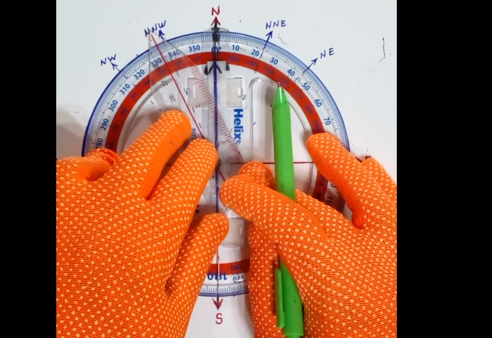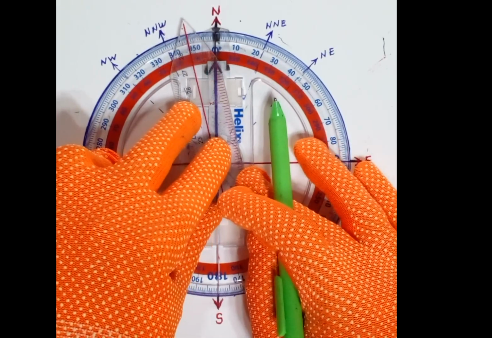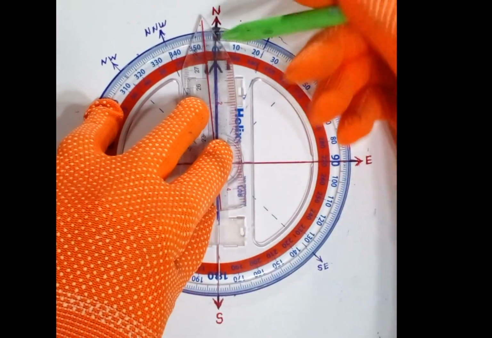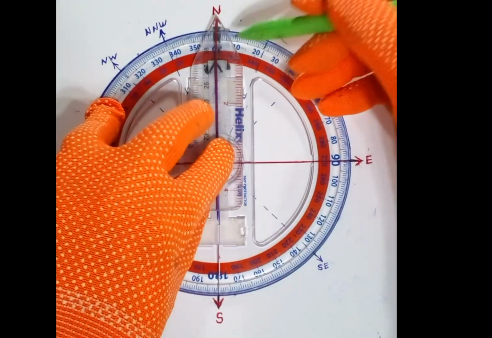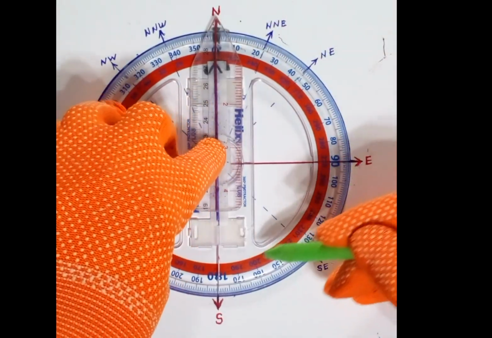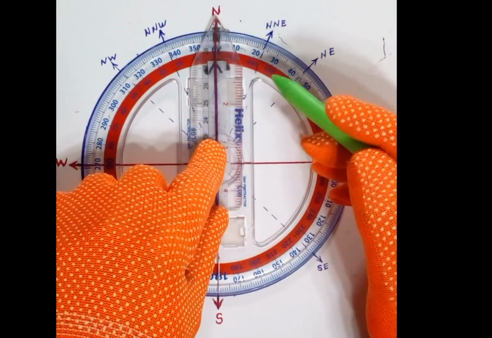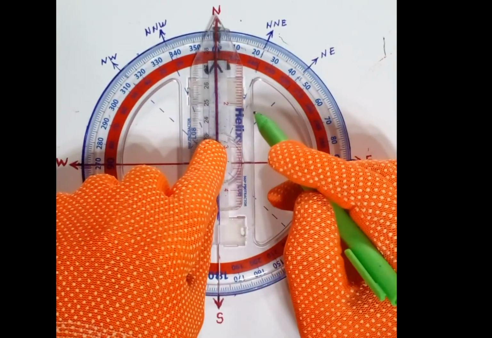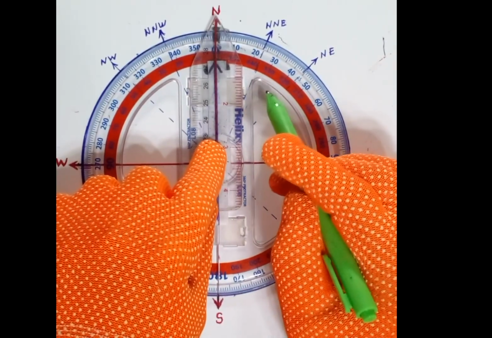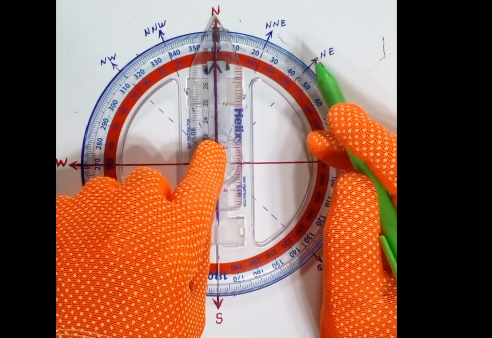And if I keep rotating this, changing directions, and I reach back over here, all the way around, I would have changed directions 360 times. Each direction is called a degree. Now, that's an easy way to think about it.